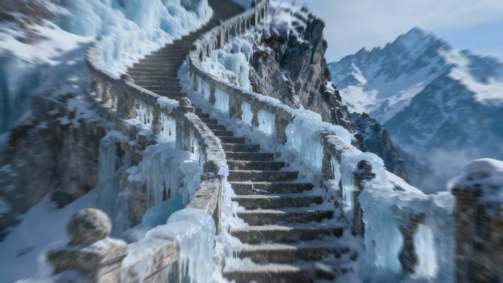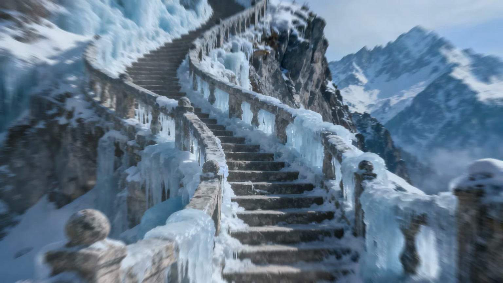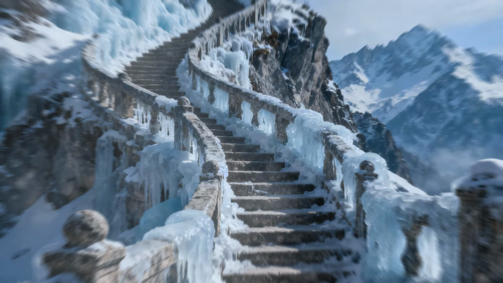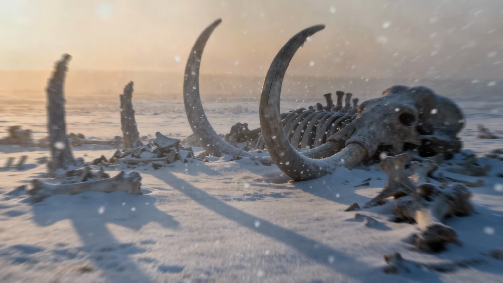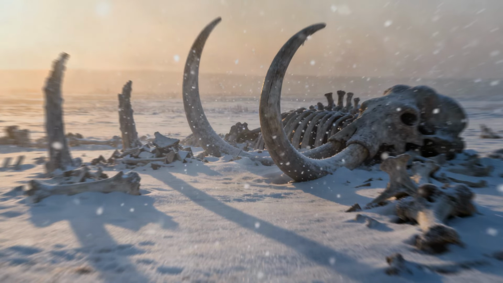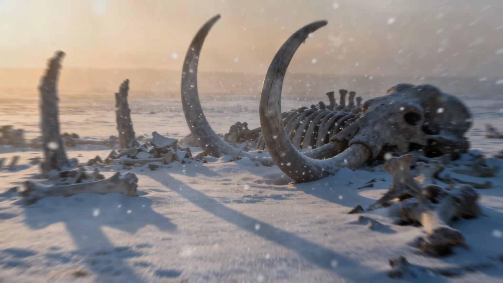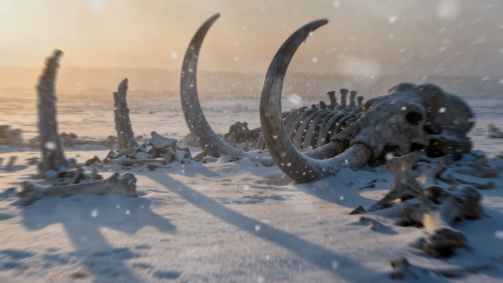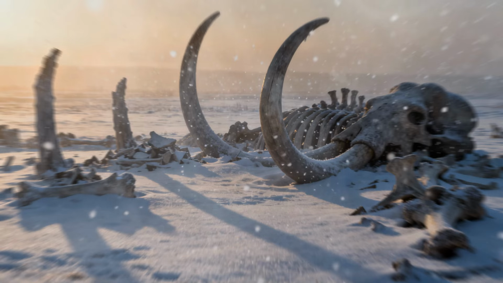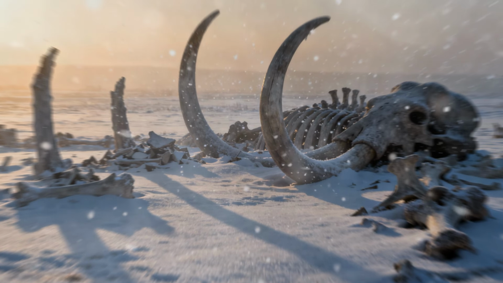The cold demanded this kind of relentless ingenuity. Every tool, every shelter, every fire-lit gathering was an answer to the same question. How do we live here? And slowly, humans learned to thrive where the unprepared would have perished.